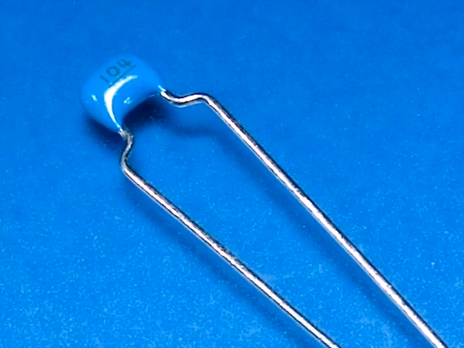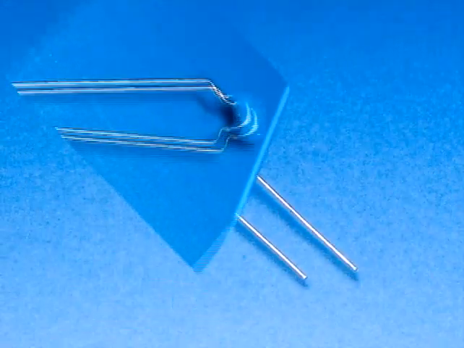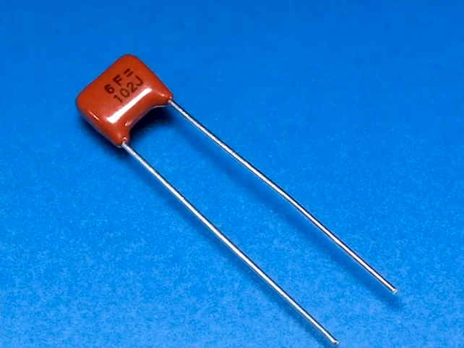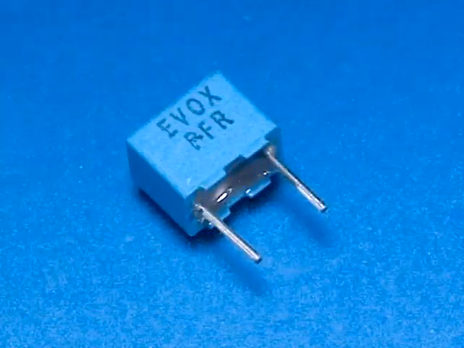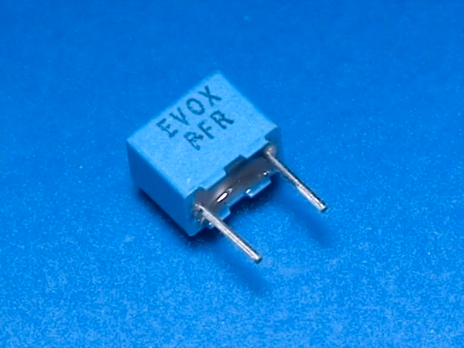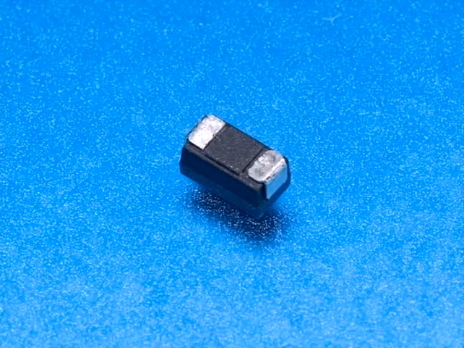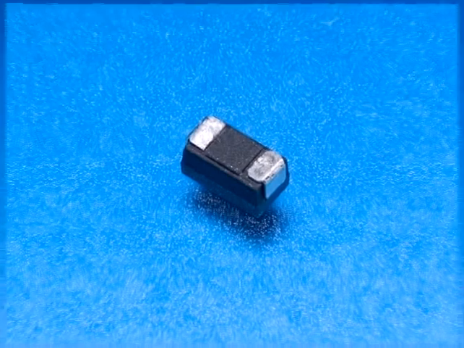Some capacitors have no polarity. Others do have polarity. The capacitors shown here are in common use.